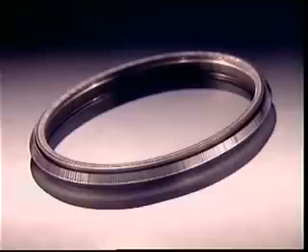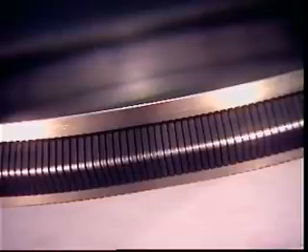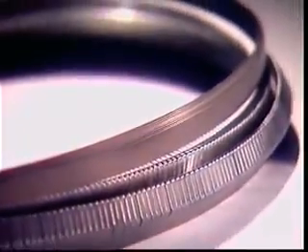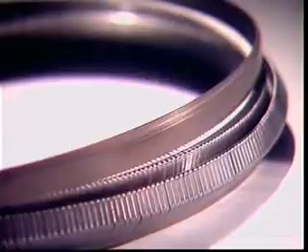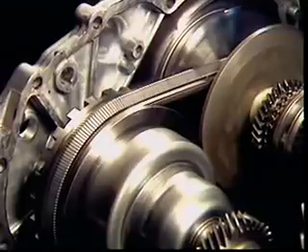The steel belt consists of 280 hardened steel V-blocks held together by 2 endless steel bands, each made of 10 laminated strips. These strips fit closely together in a very strong and flexible ring. The blocks are guided by the bands, but not attached to them. Drive is transmitted by compressing the block elements, rather than relying on tension in the band.